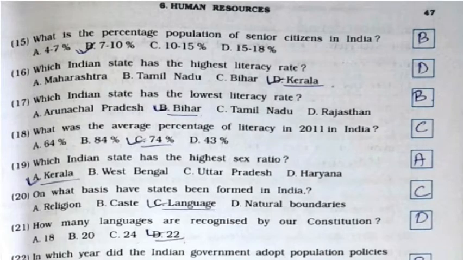16th, which Indian state has the highest literacy rate? It's option number D, Kerala. 17th, which Indian state has the lowest literacy rate? It's option number B, Bihar. 18th, what was the average percentage of literacy in 2011 in India? It's option number C, 74%. 19th, which Indian state has the highest sex ratio? It's option number A, Kerala.